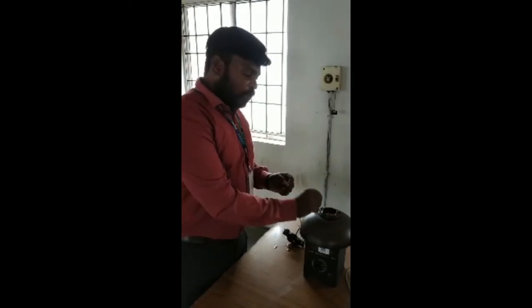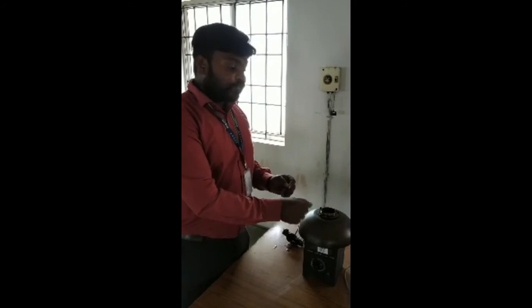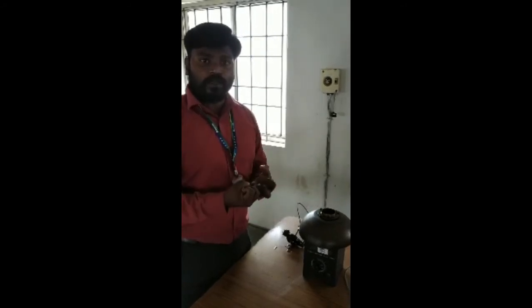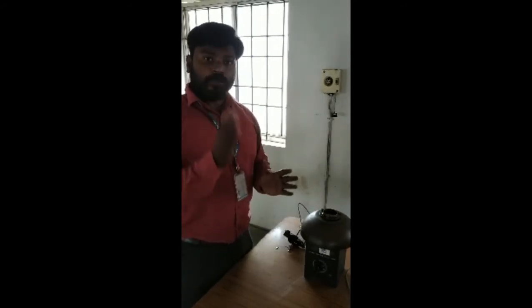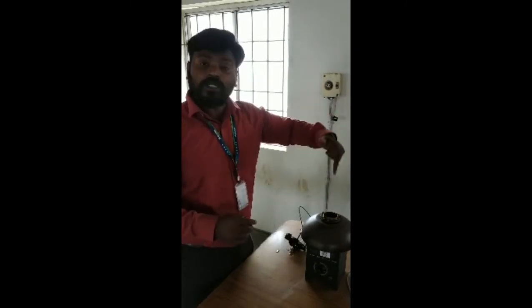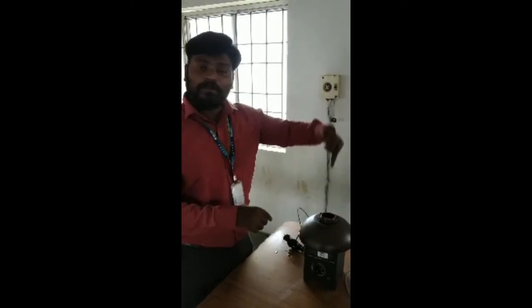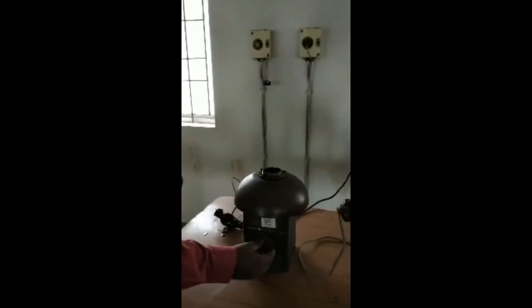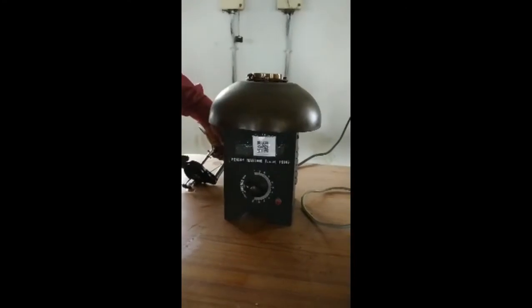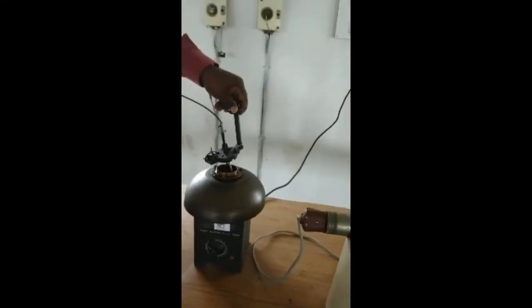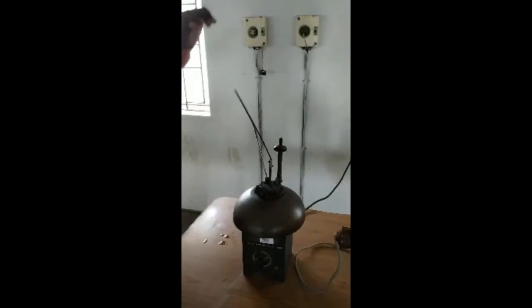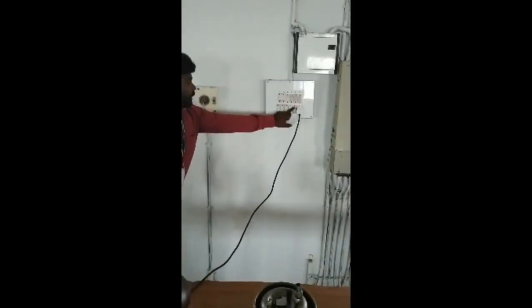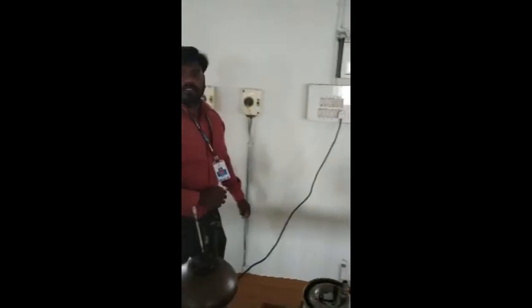Again, you have to keep placing the matchstick until the fuel catches fire. Once it catches fire, that particular point is nothing but the fire point, and you have to note down the reading with the help of the thermometer. Once the experiment is over, you have to turn it off, place the lid properly, and switch off the apparatus like this. Okay, thank you.